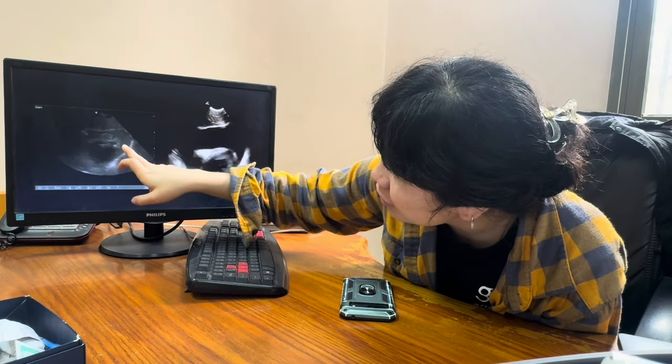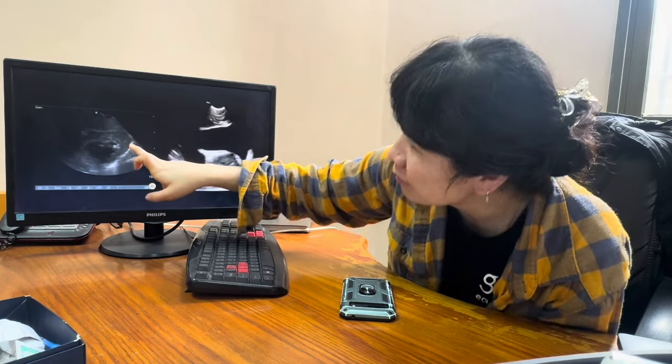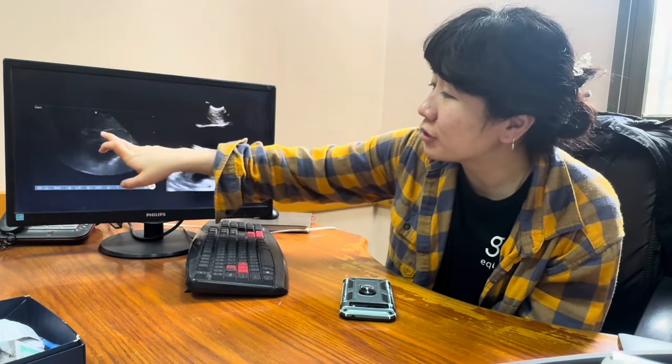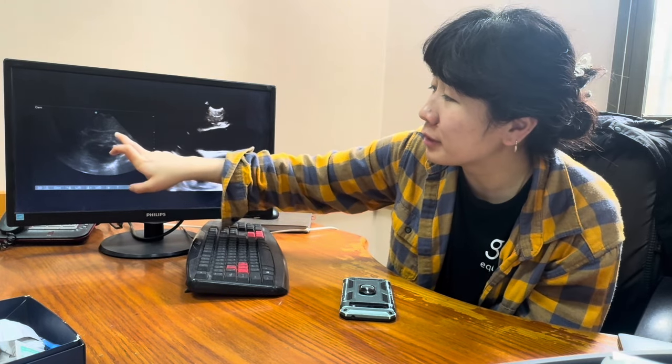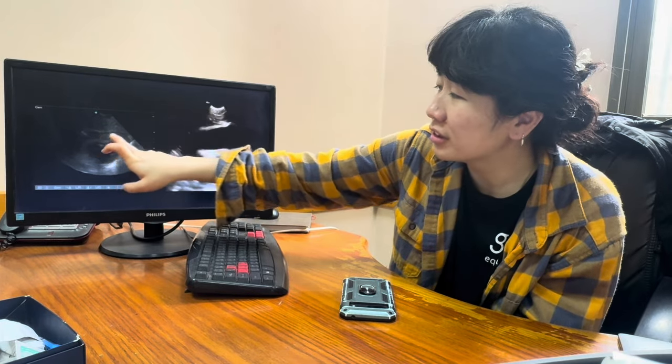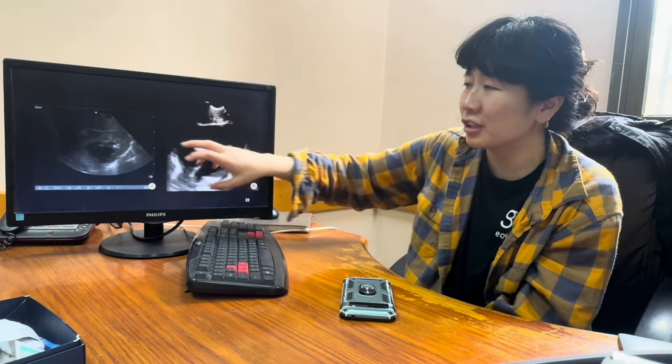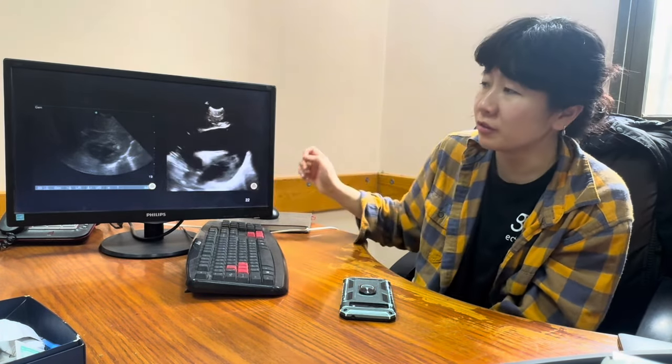And then this one is also positive. There is trace fluid here, and a bit of a clot again. So sometimes it can be very obvious, and sometimes it can be a little bit more subtle.